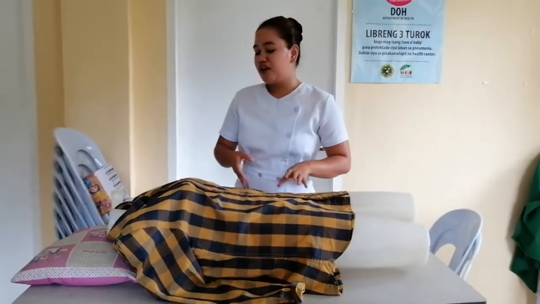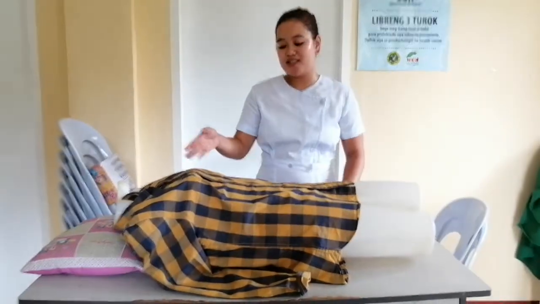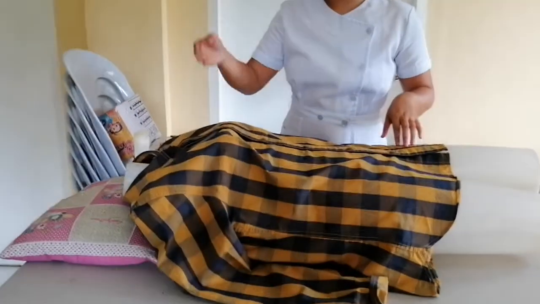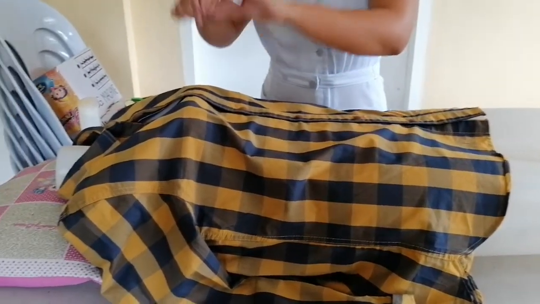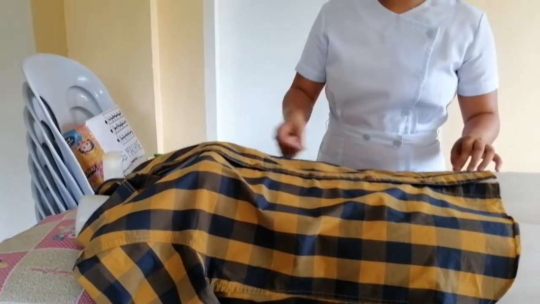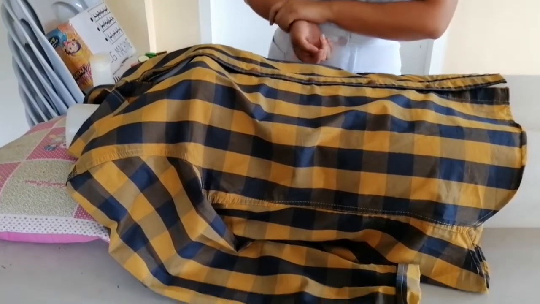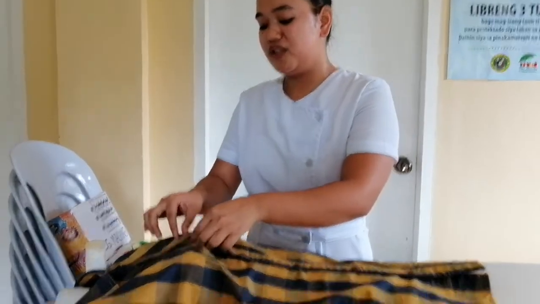And then, you are now going to assess the client's chest. But before you proceed, ask the client if he or she wants you to open or expose the chest. This is to provide privacy to the client. So ask the patient first, "Ma'am, pwede ko po bang expose yung damit nyo, buksan yung butones?" If the client responds yes, you may continue the procedure.